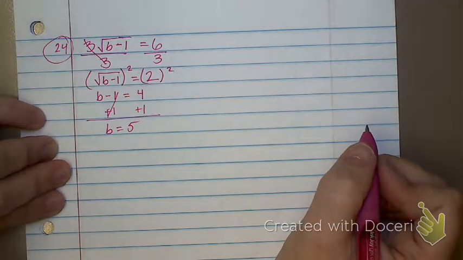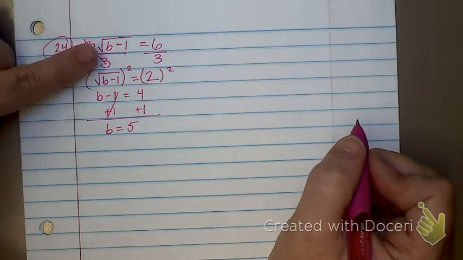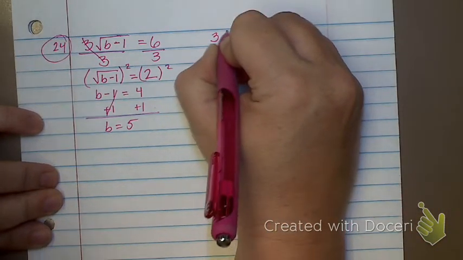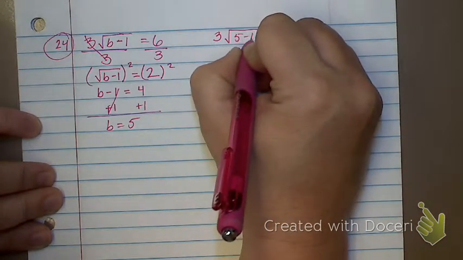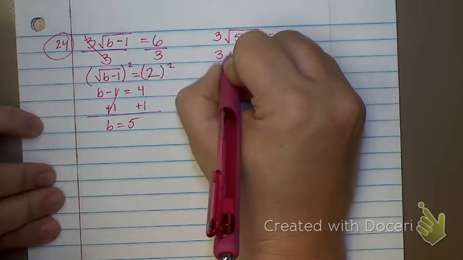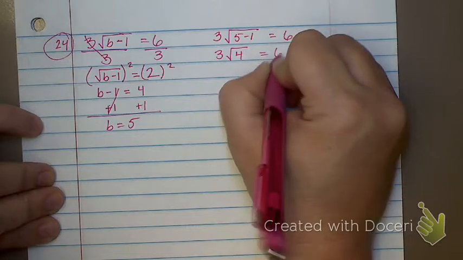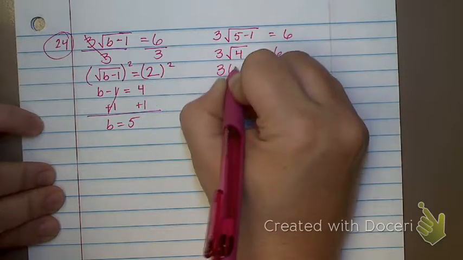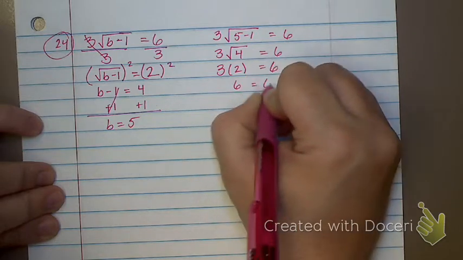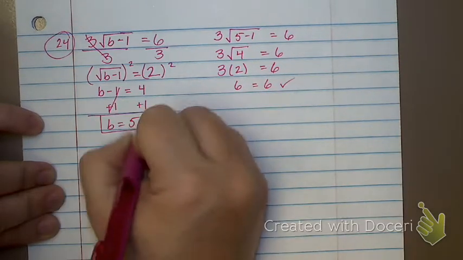Do I need to check my answer? Yes, my index is even. So let's see. Does 3 times the square root of 5 minus 1 equal 6? Well, 5 minus 1 is 4. Square root of 4 is 2. Does 3 times 2 equal 6? Sure does. And that's a pretty quick problem right there.